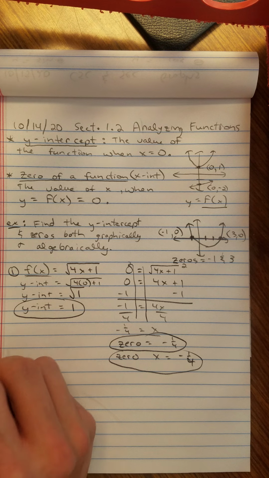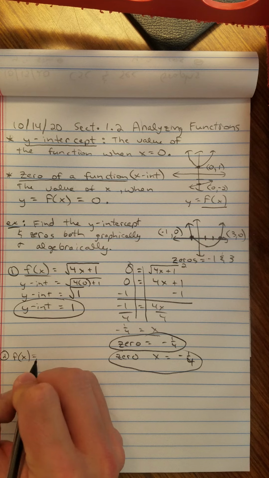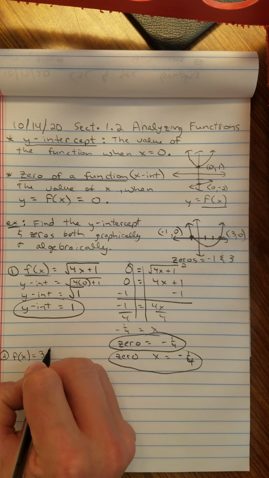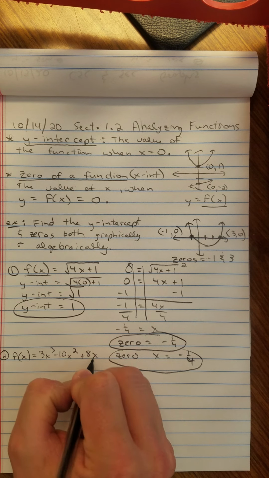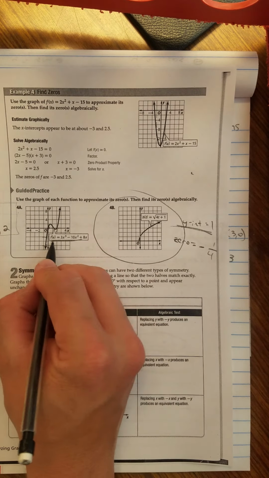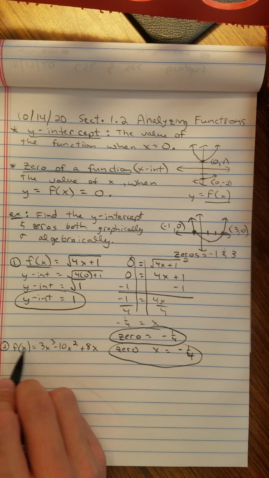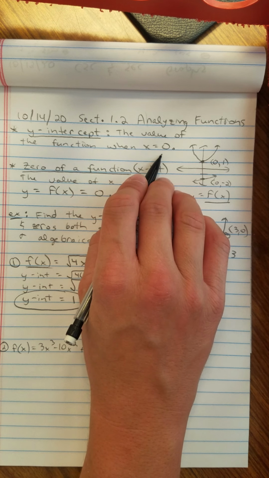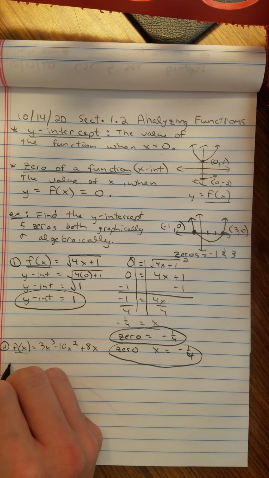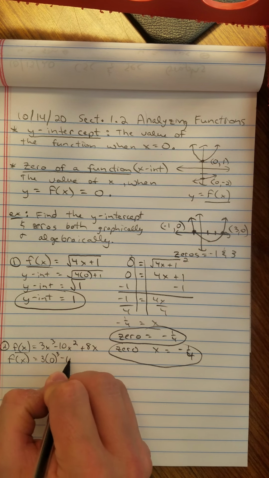So again, here's the example, number 2. The function that it gives us is f of x equals 3x cubed minus 10x squared plus 8x. Okay, so it gives you that function right here. This is the function that it gives you. Your homework's going to do the same thing. It's going to give you the picture and the function. Okay, so again, how do we find the y-intercept? It's the value of the function when x is 0. So it's the function's value, it's f of x's value when x is 0.